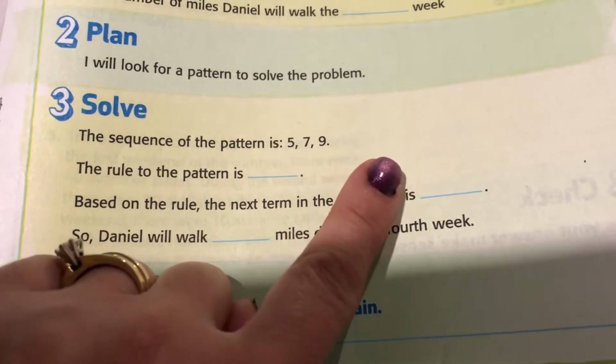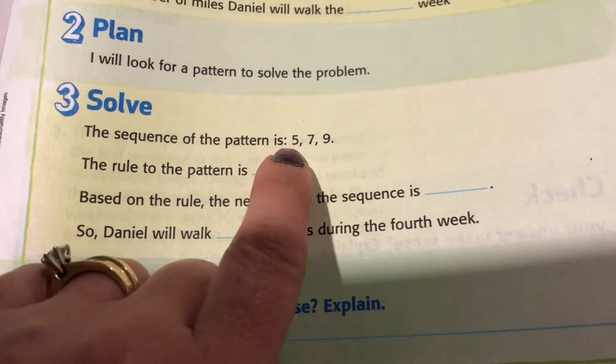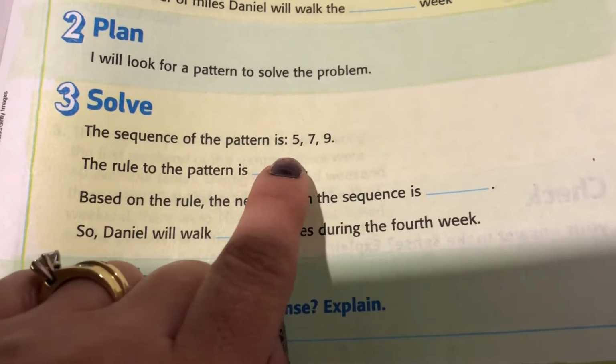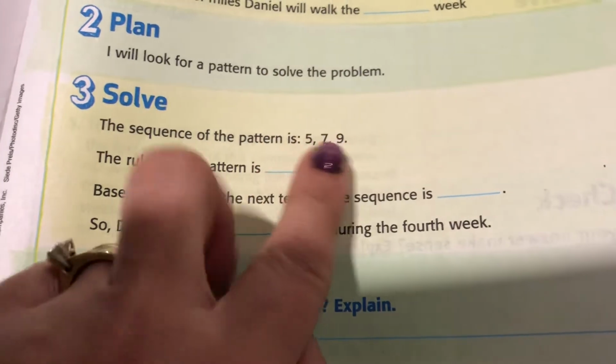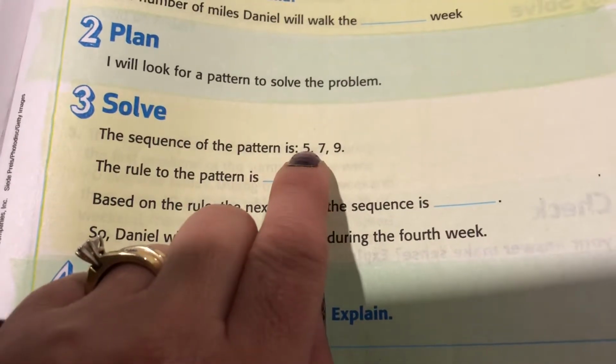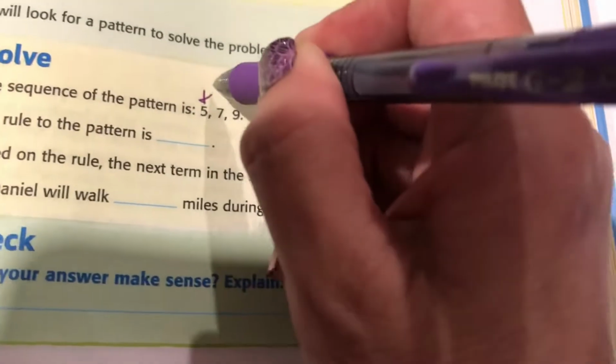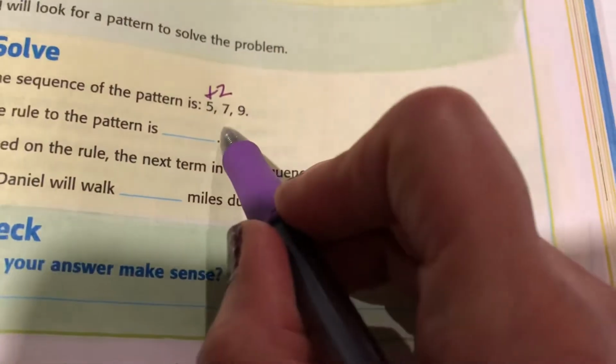From 5 to 7, it's 5, 6, 7, so it went up by 2. Okay, so you might want to make a note here: plus 2. And from 7 to 9, 7, 8, 9, again, plus 2.